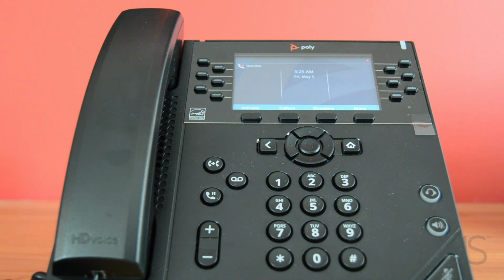So in this video, we have demonstrated how to provision an unprovisioned Poly VVX device to a cloud telephony service provider. You may need to do this in the event that a phone has come to site and it's not been provisioned for whatever reason, or if you're repurposing an old device and you've previously factory reset it, you'll then need to go in and assign the provisioning server to say, okay, Poly, you are now going to work on 8x8's network.